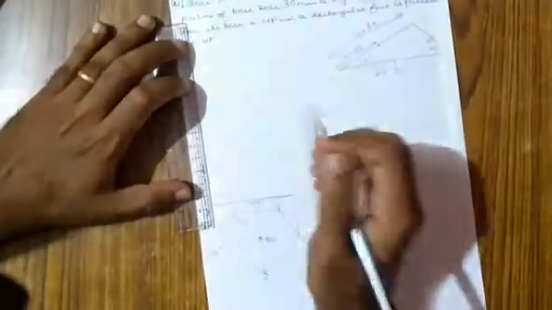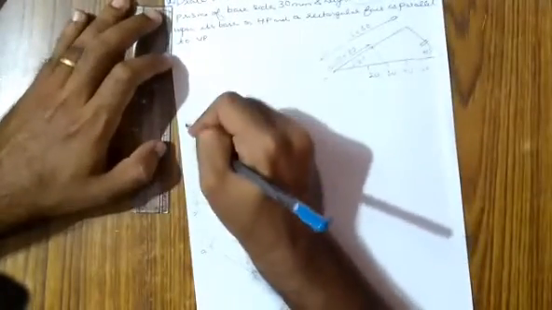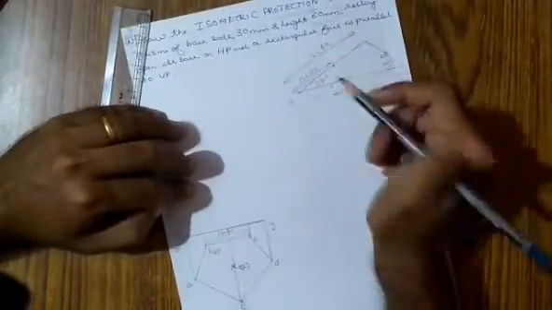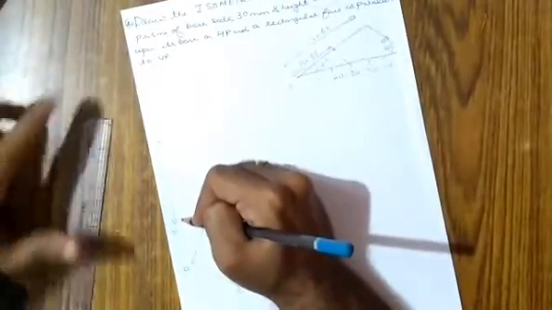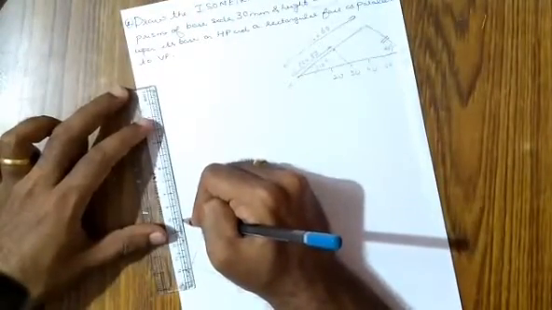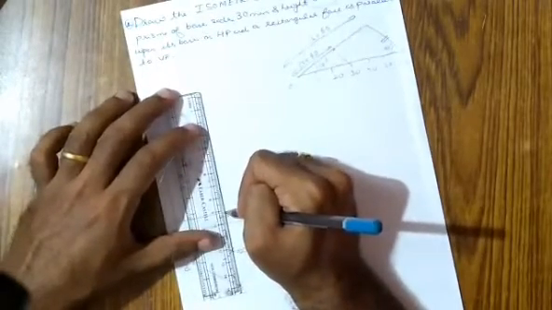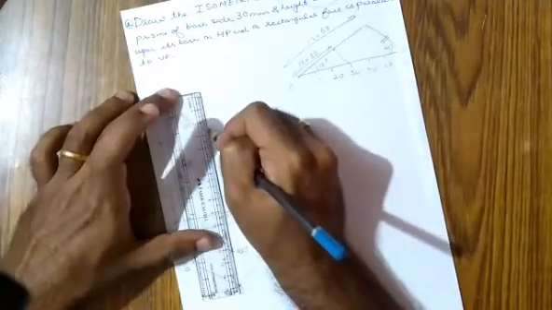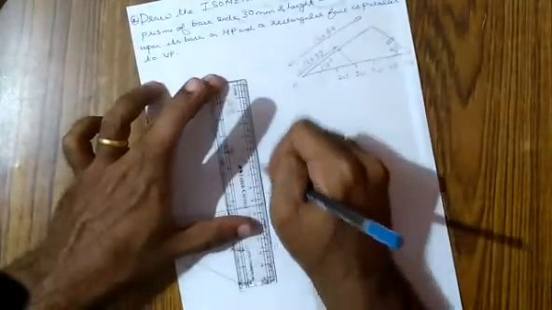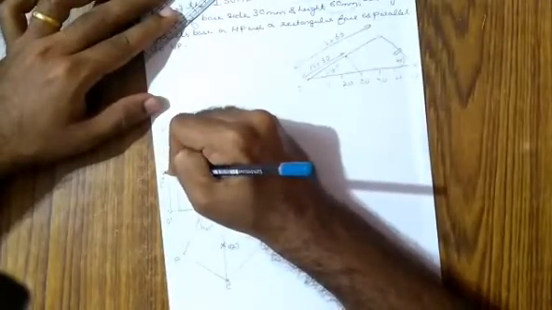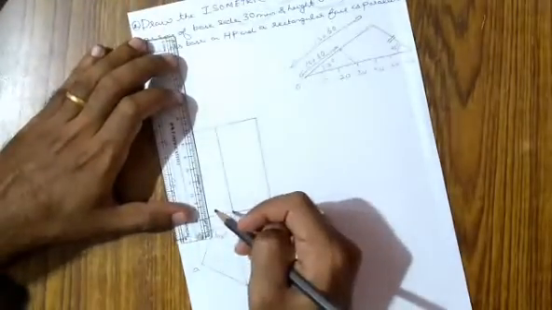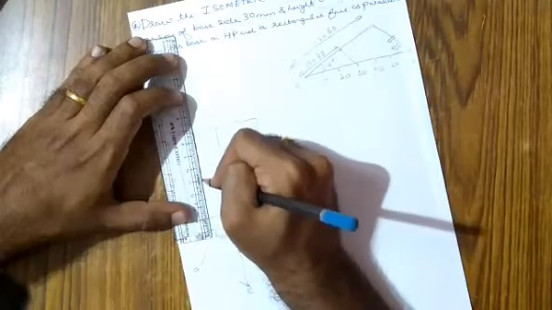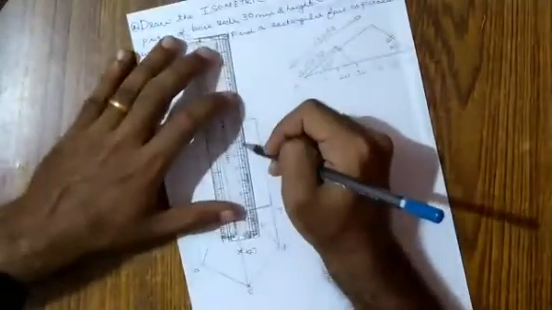And what is the height of the solid? The height of the solid is given as 60. But instead of 60, you will have to take this length, that is isometric 60, and you can take that height, isometric 60, and you can complete the front view of the solid. So this is the vertical edge in the front, this is the vertical edge at the right. So this is the height, which is isometric 60, and regarding the 2 edges at the back, that won't be visible in the front view, so that is represented as dotted lines.